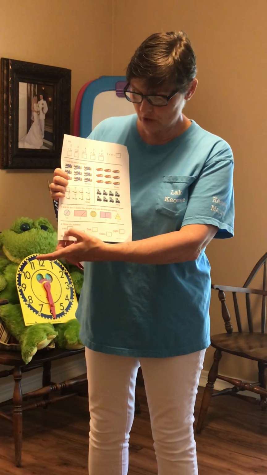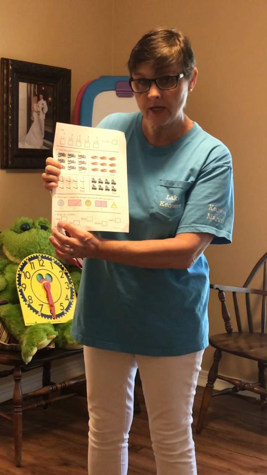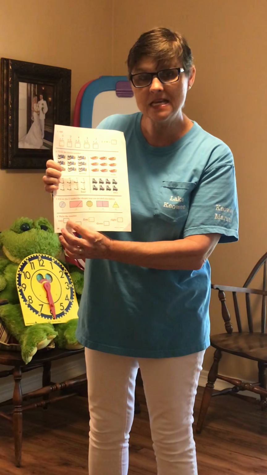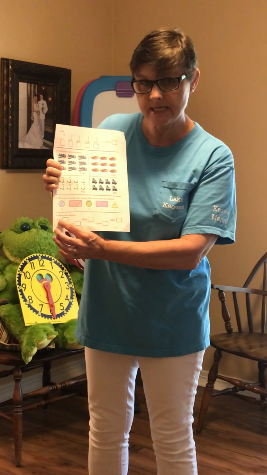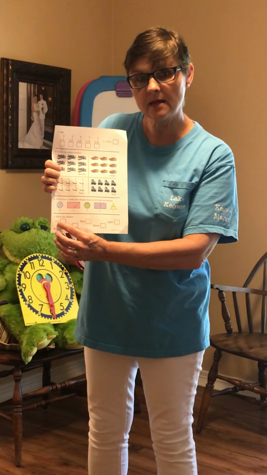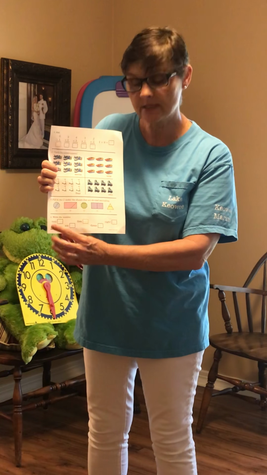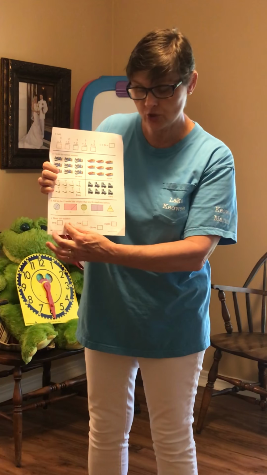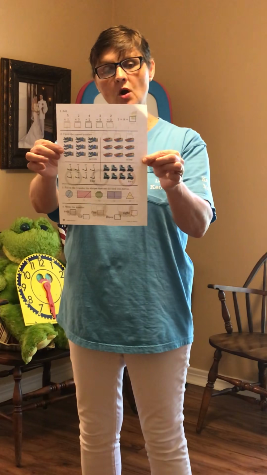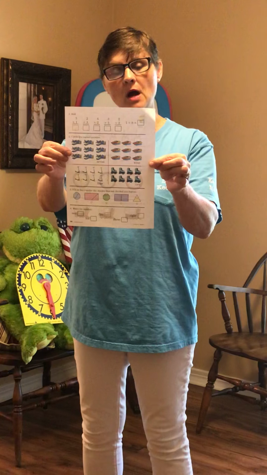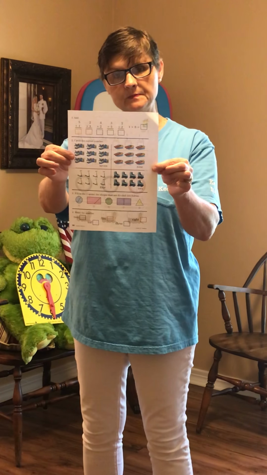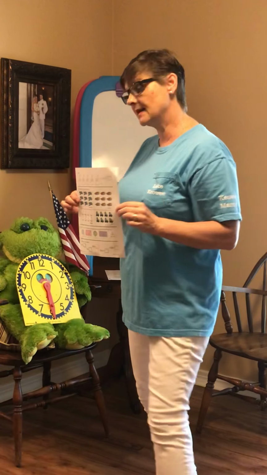Down here on section 4, you have a number word and then you have a square. In the square, write the number that the number word tells you. T-W-O. What number word is that? 2. That's right. So you should write the number 2 in the box next to the word. All right, that should not be too hard. If you need help with that, ask mom or dad or grandma to give you a hand and help you out with that. That's our math lesson for today.